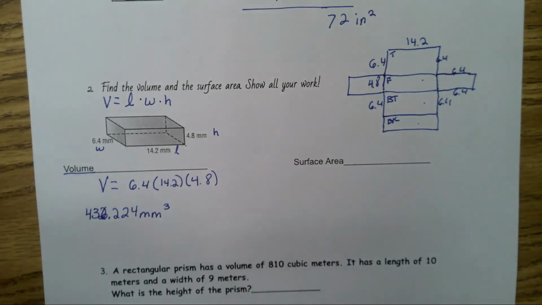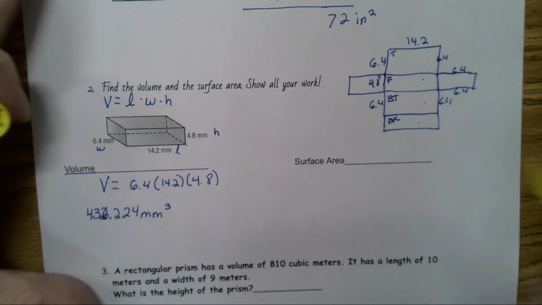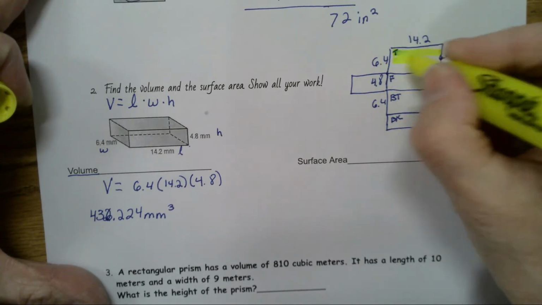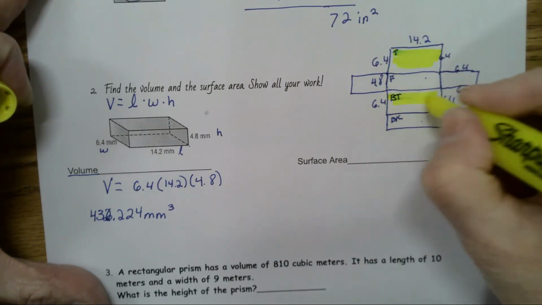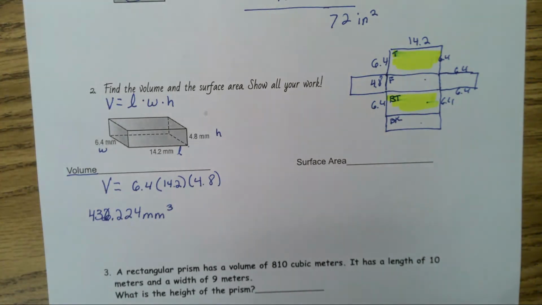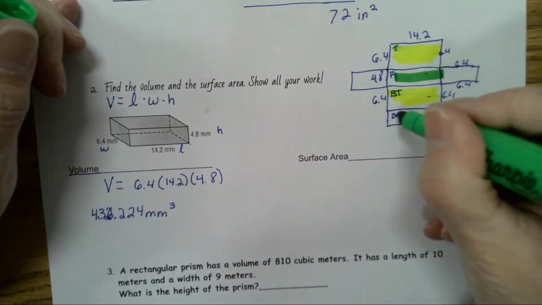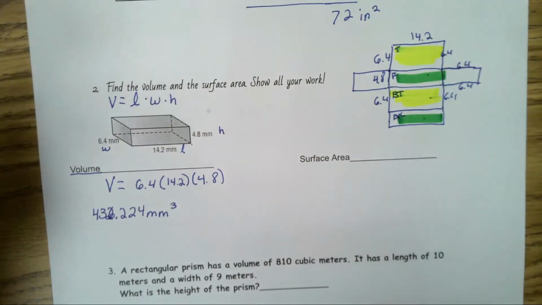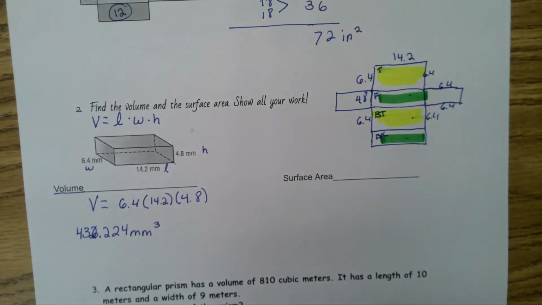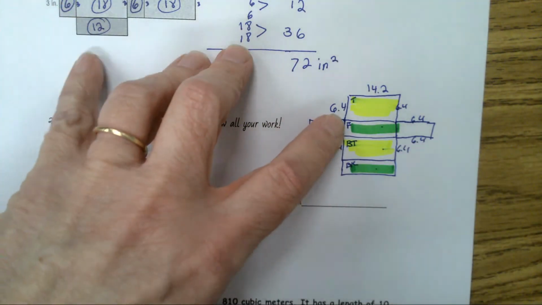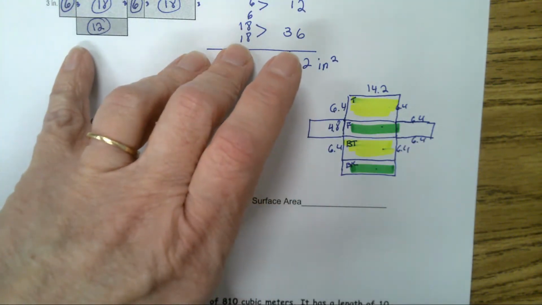I'm going to just highlight it so you can see the top and the bottom are the same. The front and the back are the same. And my right and my left are the same. Do you see that? Okay, so now let's get the calculator out and find what is 6.4 times 14.2.